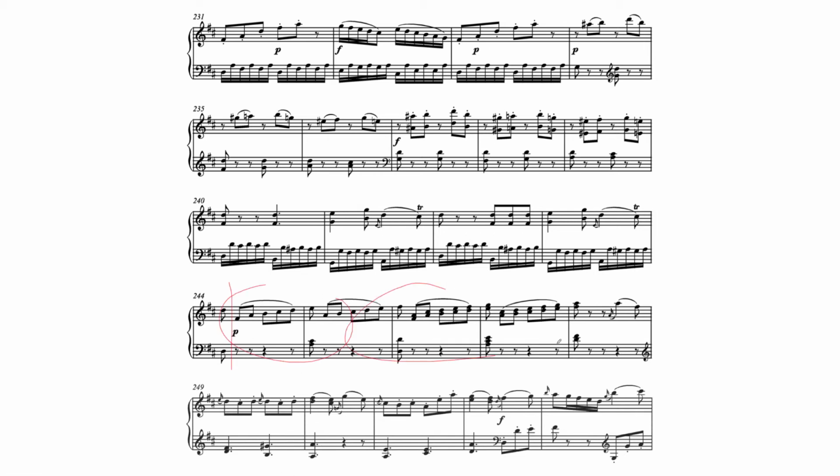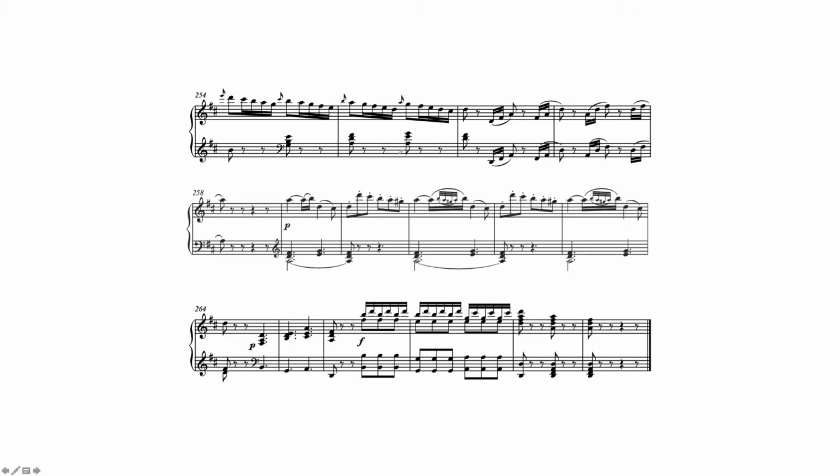There's a transition, and we have the fourth appearance of A, also in D major. This time with suffix, here begins the suffix with an interruption, it continues and ends here.